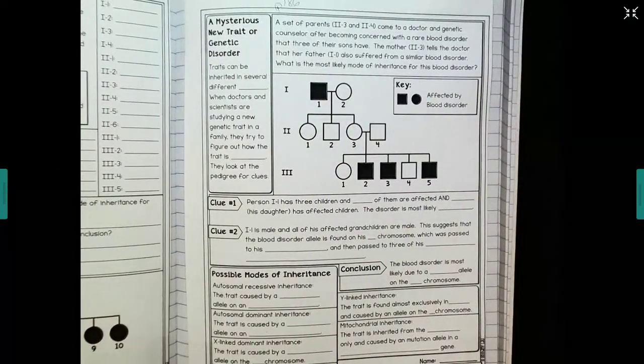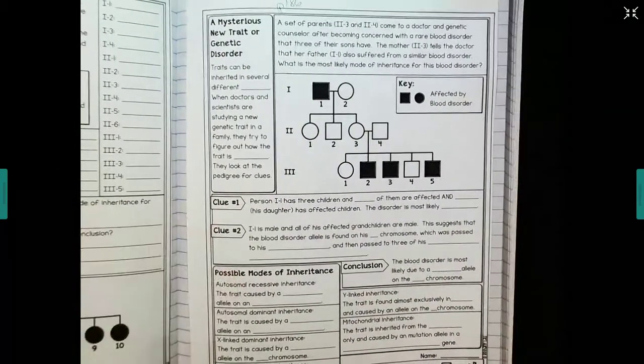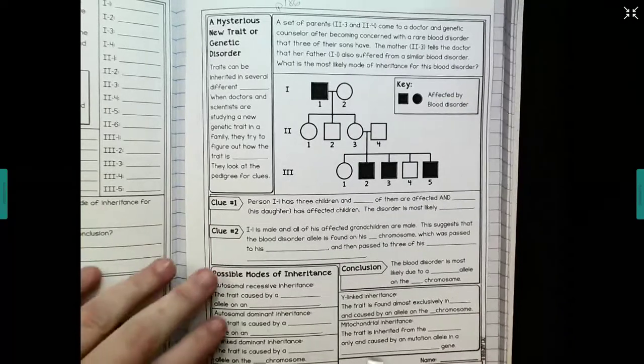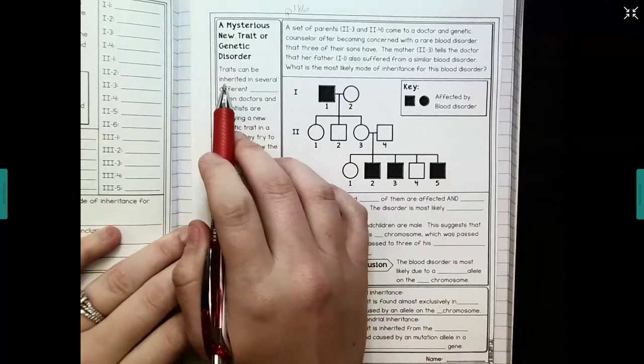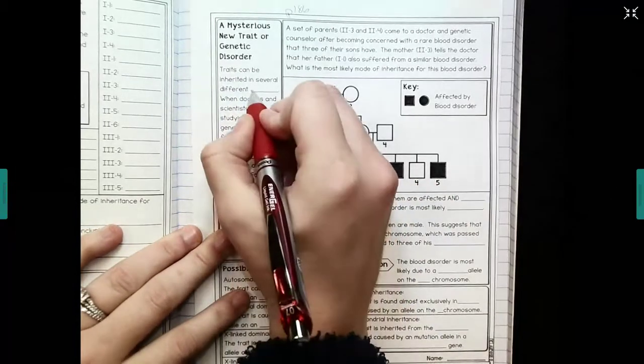So packet page 186. So looking at an unknown trait. So a mysterious new trait or genetic disorder. Traits can be inherited in several different patterns.